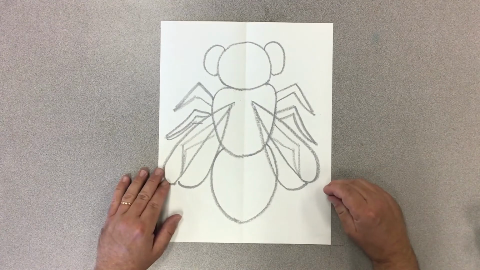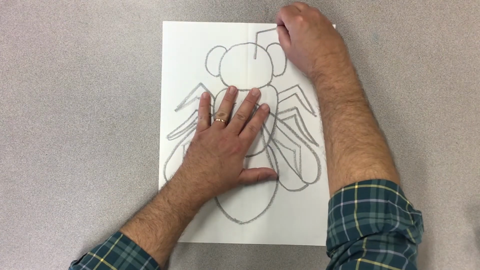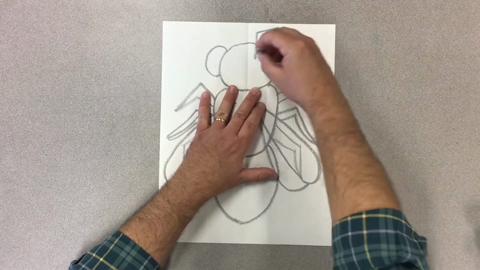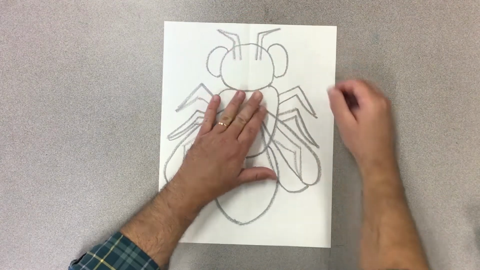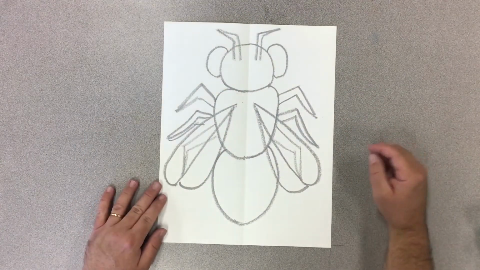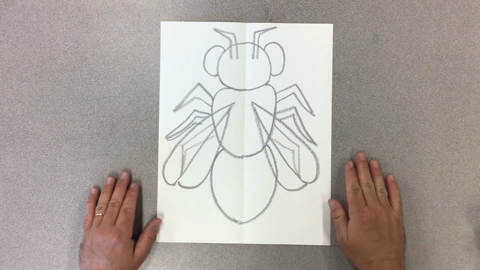The last detail that I want to draw on my insect are antennae. Remember that insects have antennae. I'm going to draw one here and one here, doing my best to draw them the same and in the same place so I have symmetry. Now the drawing is ready for color.